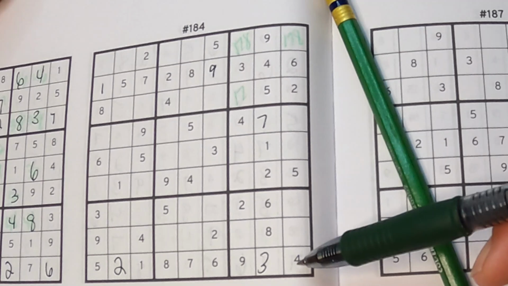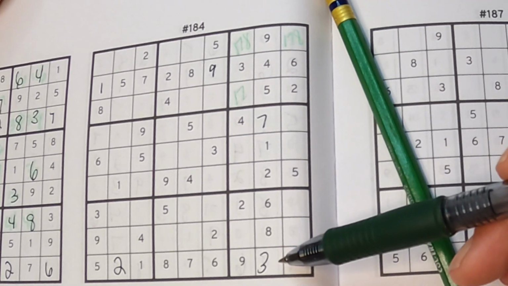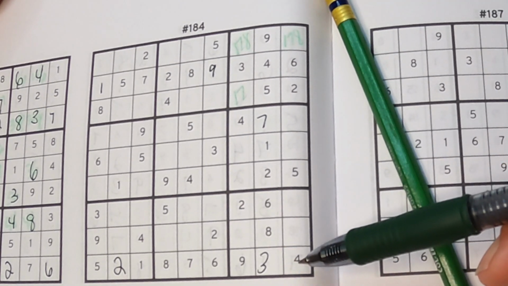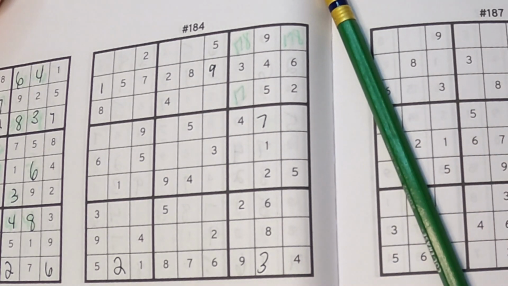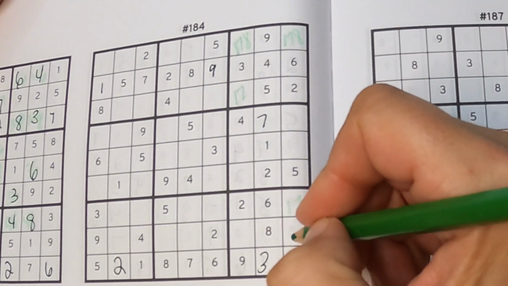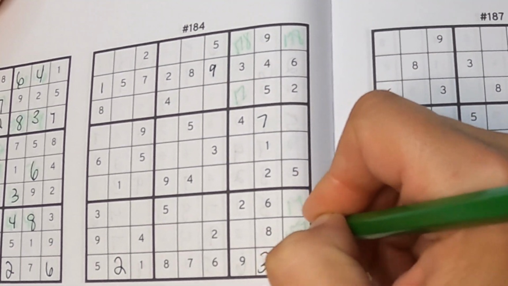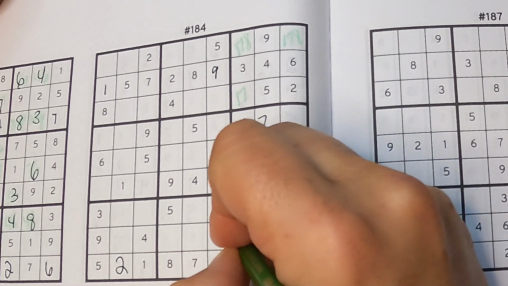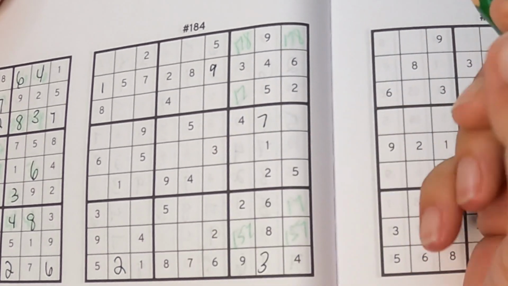For this box now, we're missing 1, 5, and 7. We've got a 5 here, so 1, 7. No help here, 1, 5, 7. And no help here, 1, 5, 7.